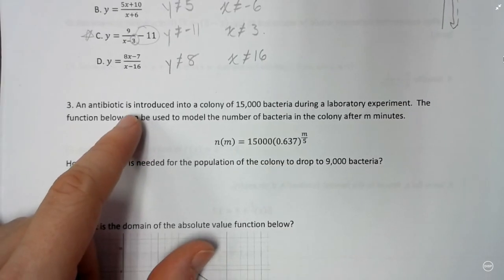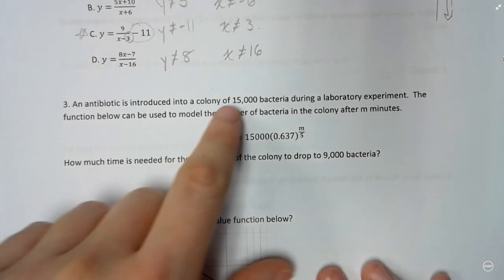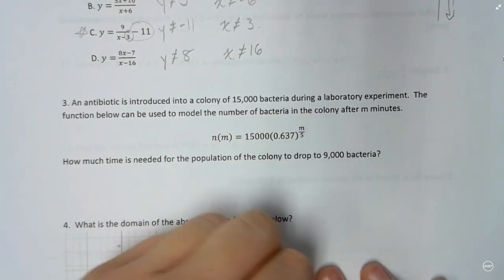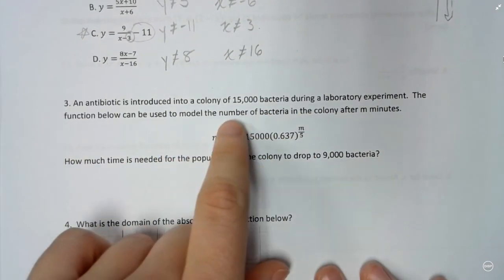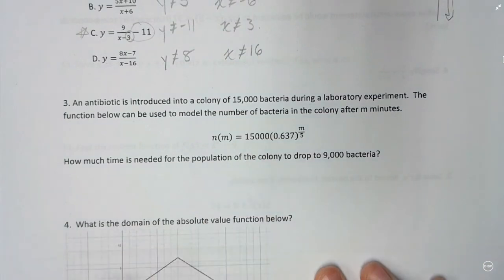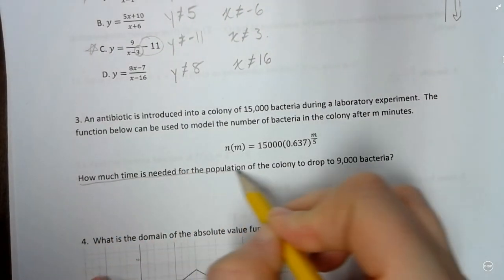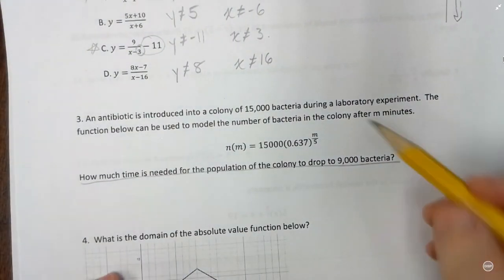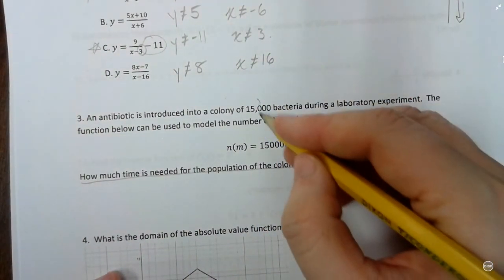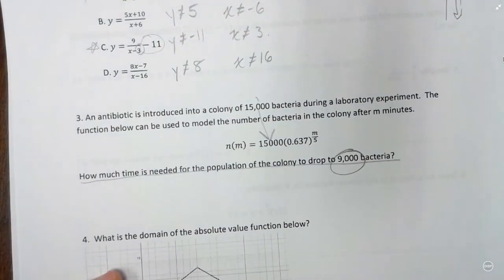Number 3, an antibiotic is introduced into a colony of 15,000 bacteria during a lab experiment. The function below can be used to model the number of bacteria in the colony after m minutes. So the first thing, how much time is needed for the population to drop to 9,000? So we're going to plug, and we already got 15,000 in there. So we're going to plug that in just a minute.